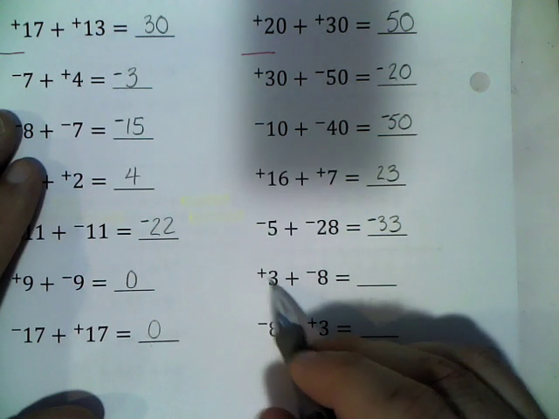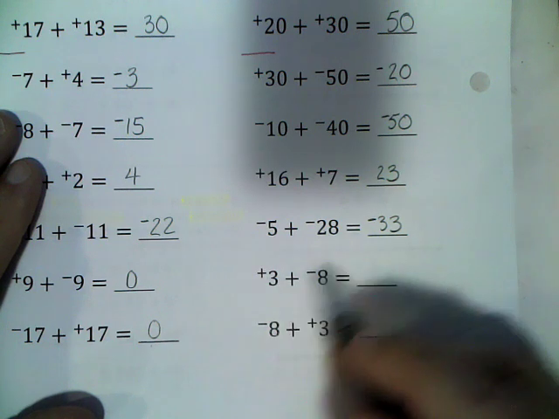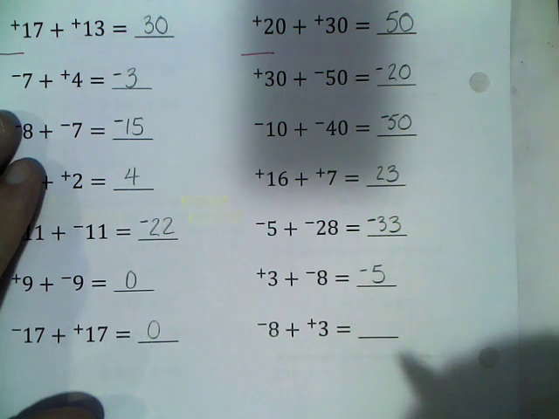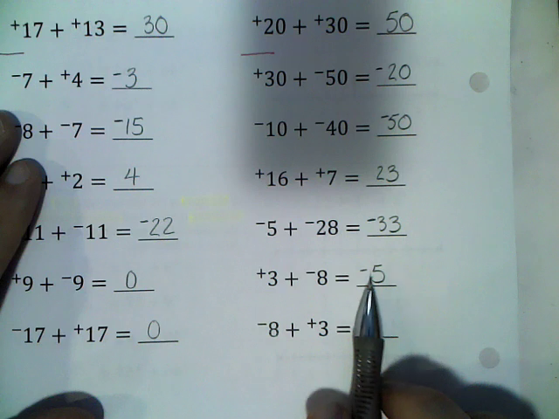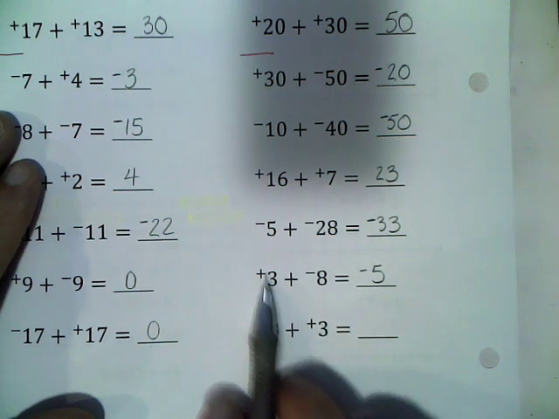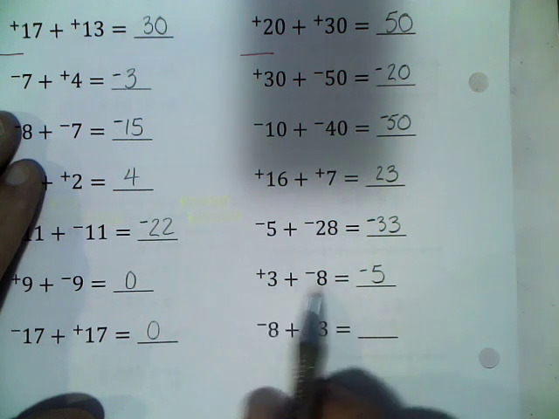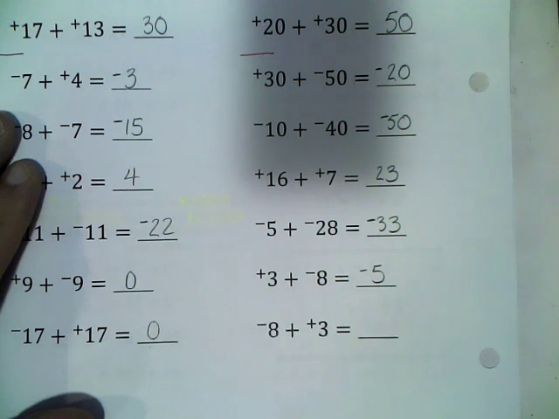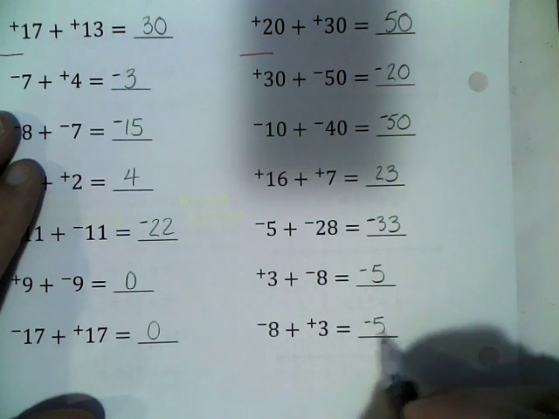All right, and then positive 3 plus a negative 8. Different signs, we're going to subtract. So 8 minus 3 is 5. The big guy here is the negative 8, so it'll be a negative 5. And this last one, actually, if you had the answer to this one, you should have the answer to this one. Because notice, we still have a negative 8 plus a positive 3. It's the same problem. Remember, in addition, you can switch the two numbers around, and it still has the same answer. Well, guess what? That still works when we're dealing with positives and negatives. So if that's a negative 5, that's a negative 5.